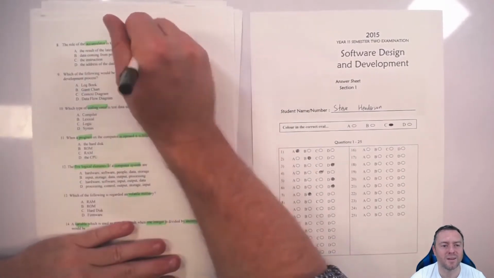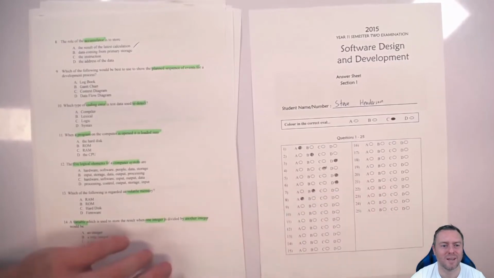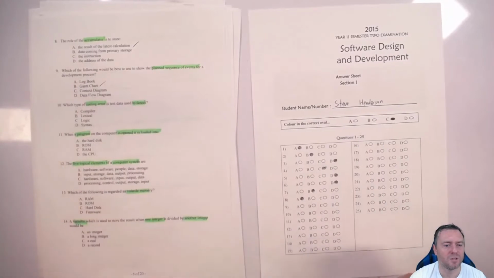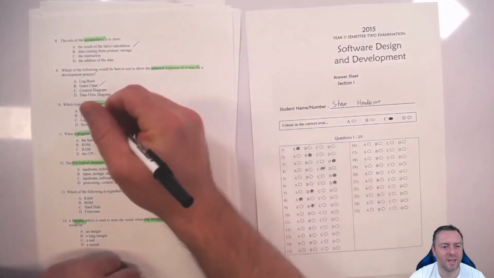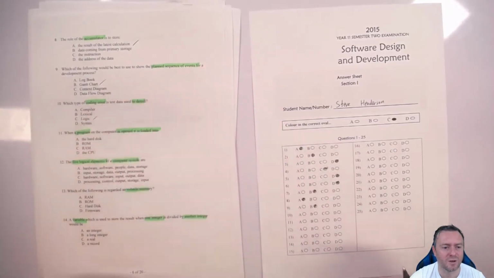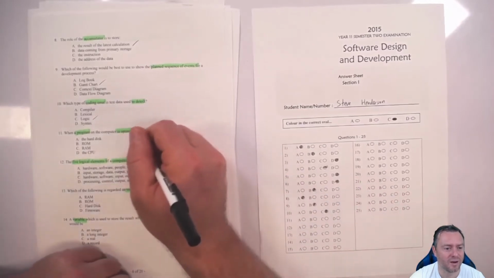The accumulator, straight away, that's math. That's what I think when I hear the accumulator. So it's a result of the latest calculations, because it accumulates the results as it goes through that CPU. Which of the following is best used to show a planned sequence of events? That's the Gantt chart. So that's one of the project management tools that we've covered before. Which is the coding error that test data is used to detect? That would be a logic error.